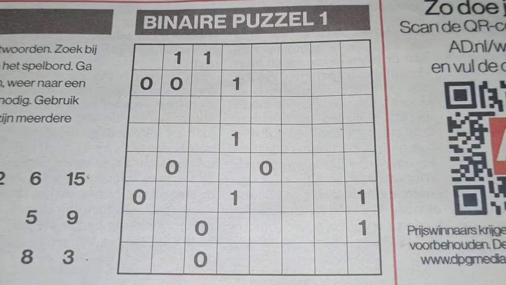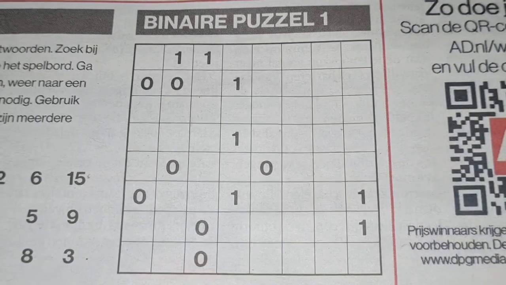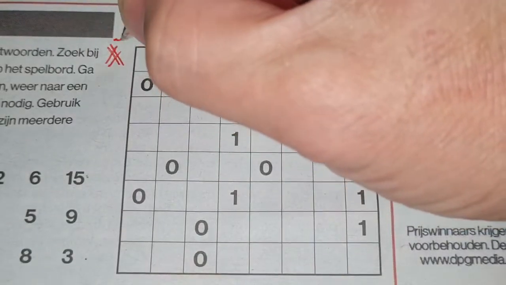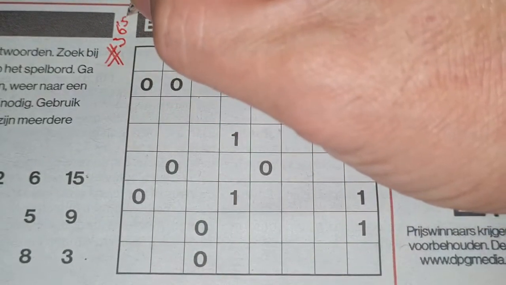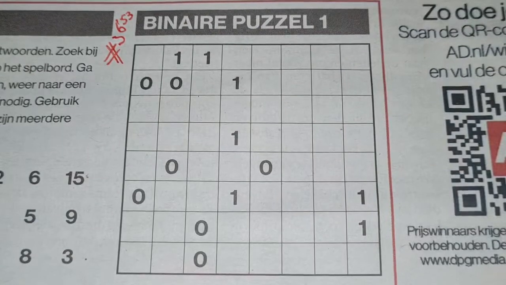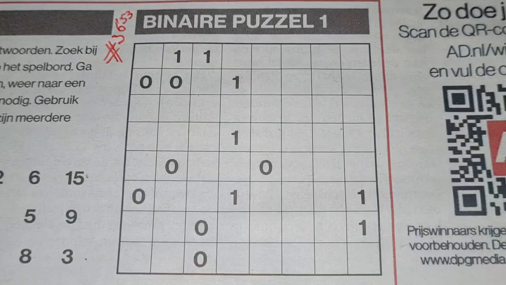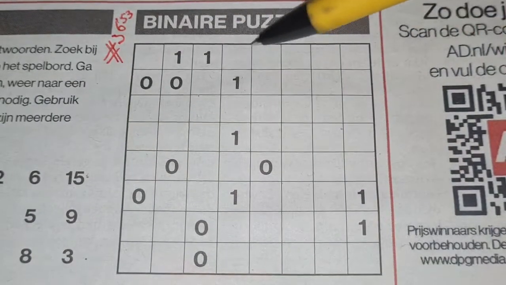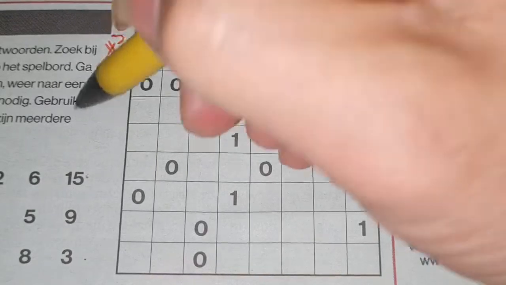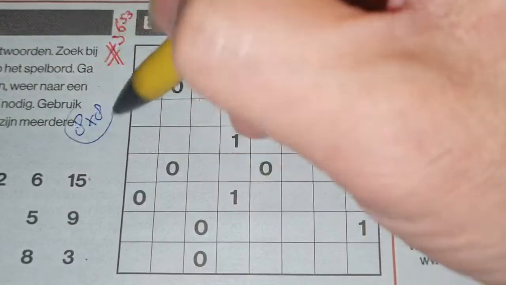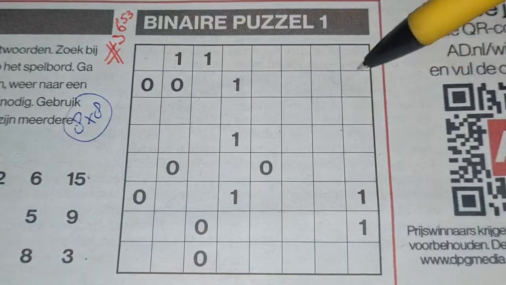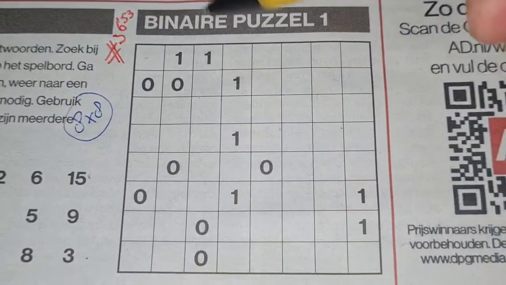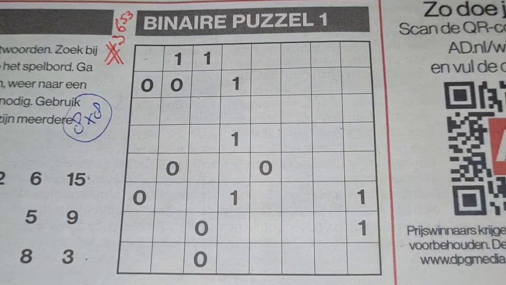Number 3653. And what kind of binary puzzle is this one? Let me count. 1, 2, 3, 4, 5, 6, 7, 8. It's an 8 by 8 binary puzzle. That means in a row or in a column there are always 4 ones and 4 O's.